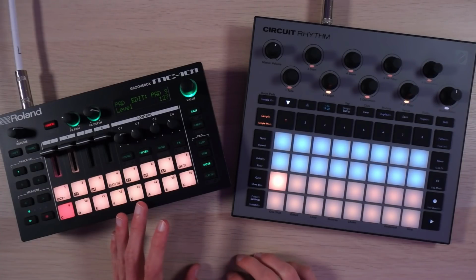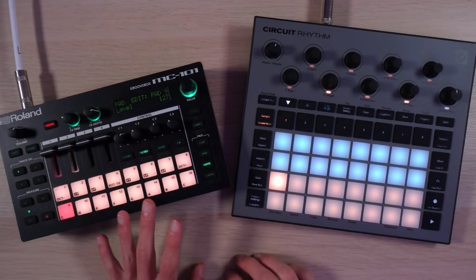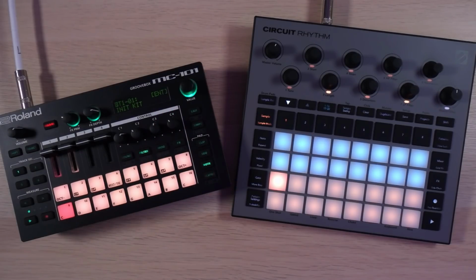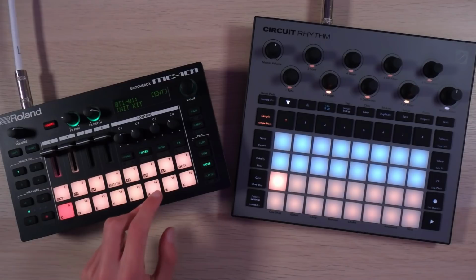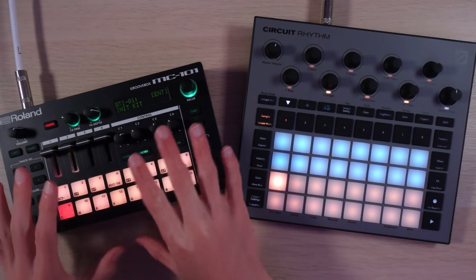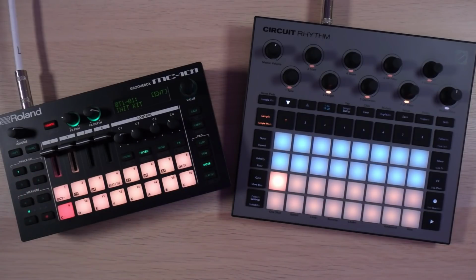And Roland is kind of notorious for a somewhat janky, slightly antiquated menu-divey workflow. They've made a lot of improvements to this and have added a lot of shortcuts that make working on this thing a lot faster than a lot of people realize. So I'm not going to say this completely blows this out of the water, but overall, I would say the Circuit Rhythm is faster to use, more immediate, and more intuitive than the MC-101. And those of you who have watched the channel for a while and know my feelings on the MC-101 and the other Circuits probably aren't all that surprised by that.